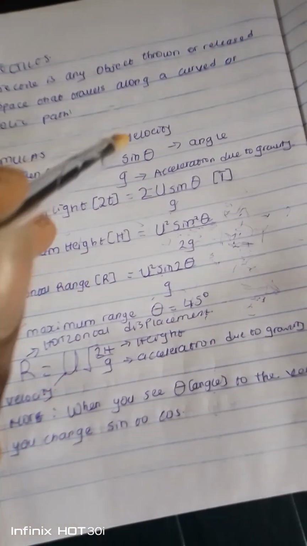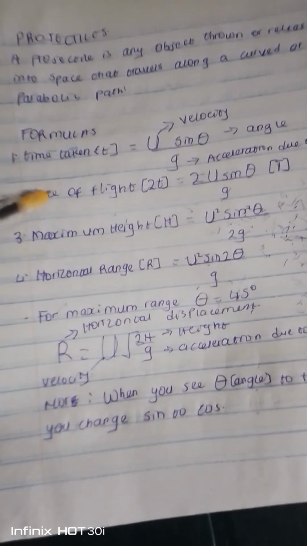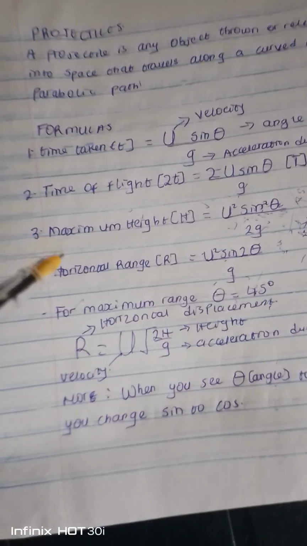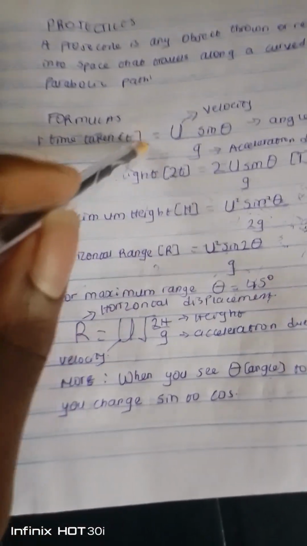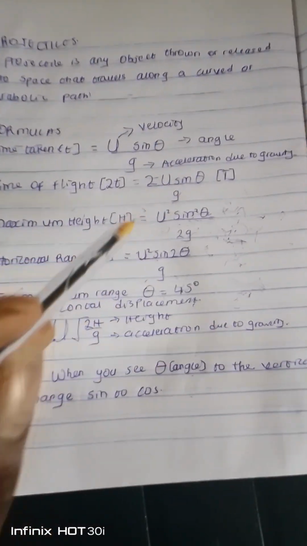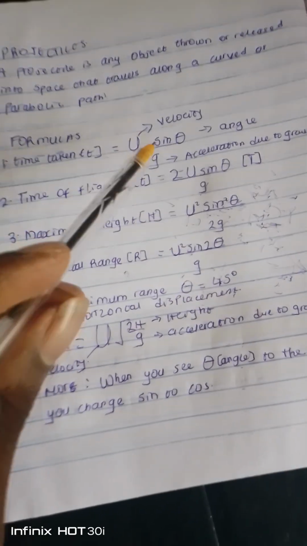Then this is the main formula of projectile: time taken, time of flight, maximum height, horizontal range. Any question you solve on projectile, you are going to use these formulas. So learn them very well. If you can learn it, you are good to go.